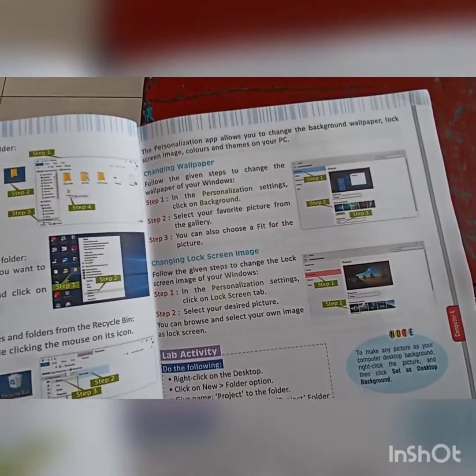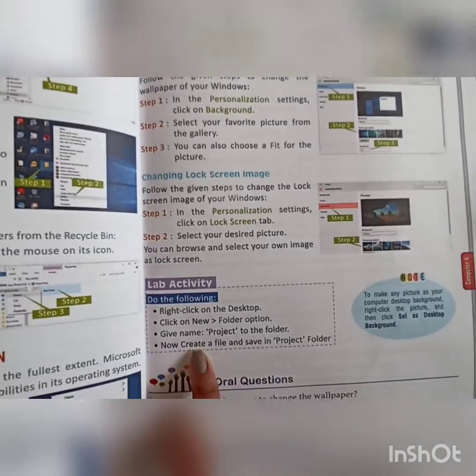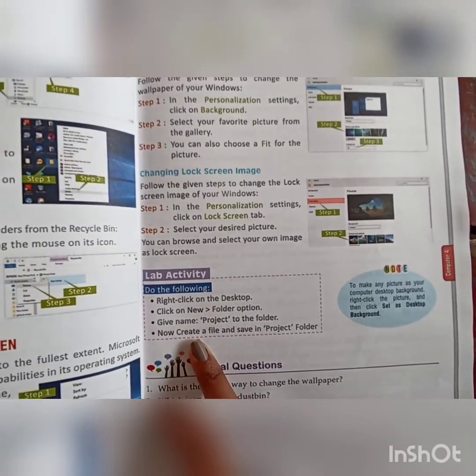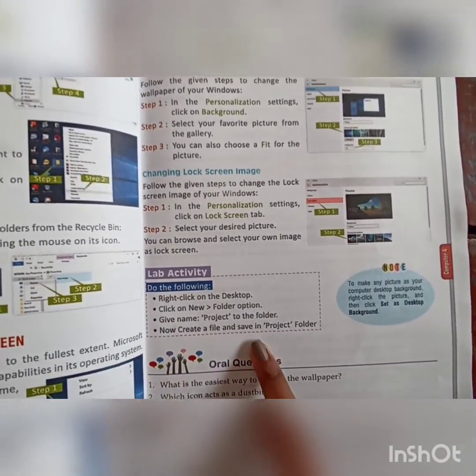Okay. Then some lab activities are there. You can do this activity if you have a computer at home.